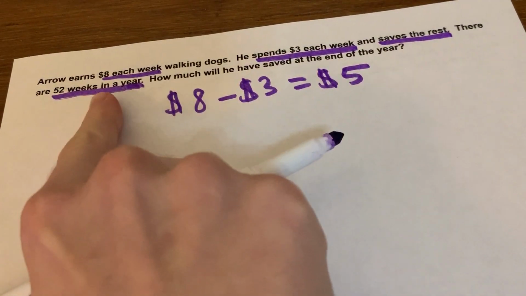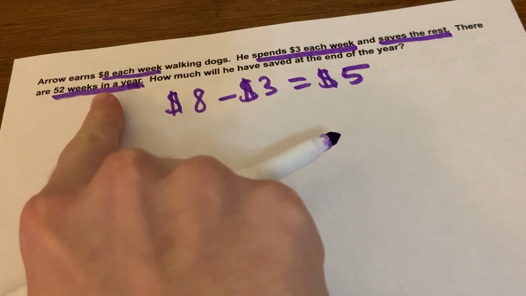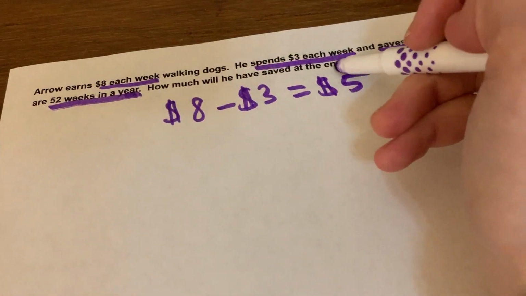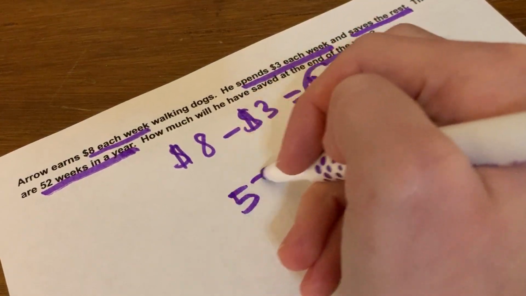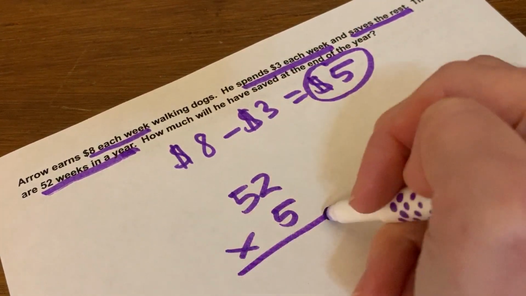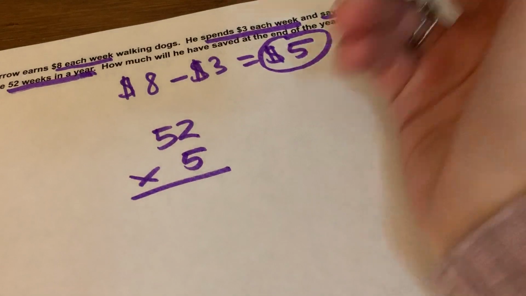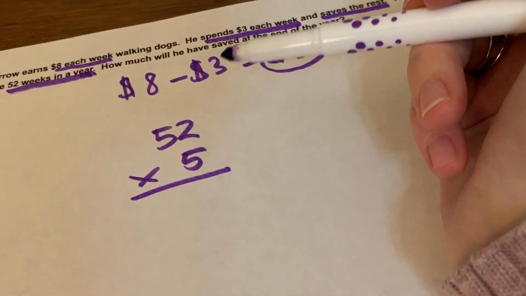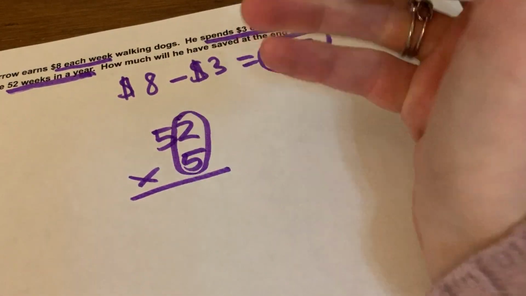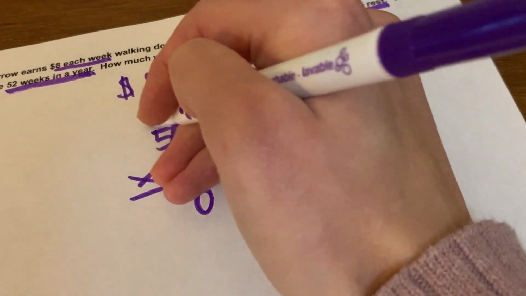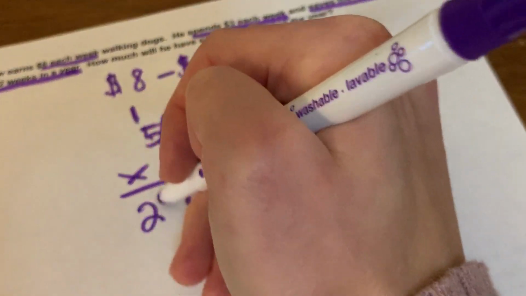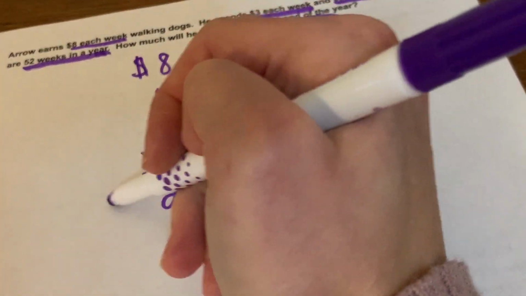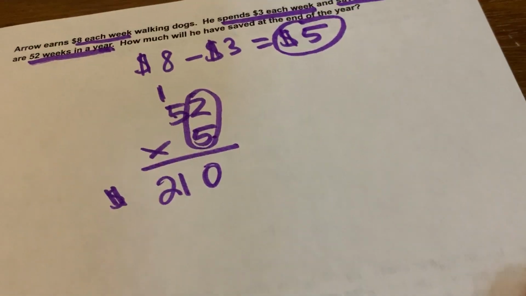Well, and he's doing that for 52 weeks. So I'd say all we need to do next is 52 times 5. That's all we need to do next. So I'm going to go ahead and use the traditional algorithm to solve this one. 2 times 5 gives me 10. I'm going to carry my 1. 5 times 5 gives me 25, plus 1 more gives me 26. So it sounds like he's making $210 a year.